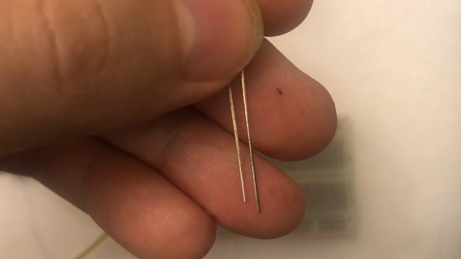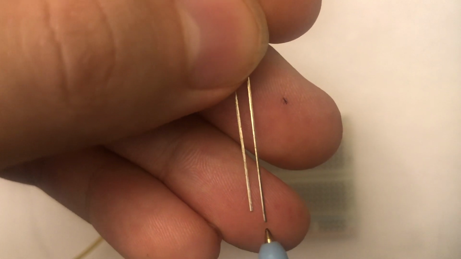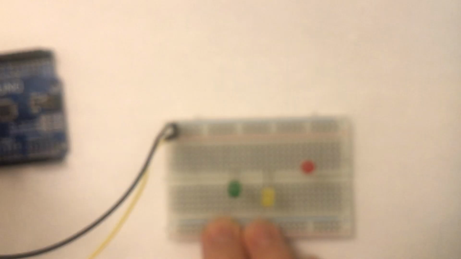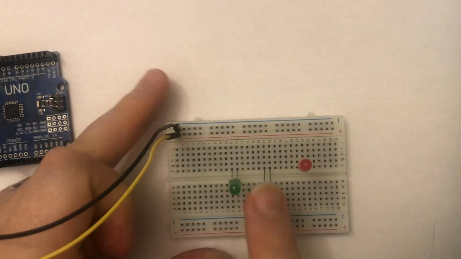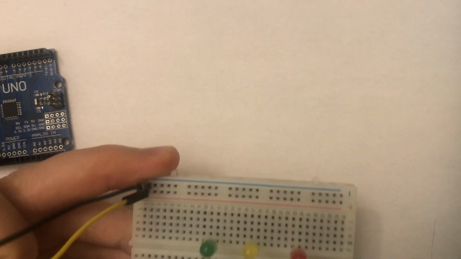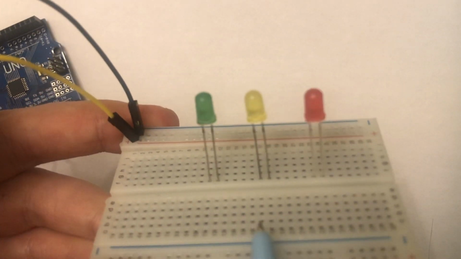The longer side is positive and the shorter side is negative. Okay, so I'm going to make sure that all the positive sides are right. It doesn't really matter which way, but I'm just going to be clicking. Oh, it's very not focused. It will be focused very soon. There we go. So as you can see, all the LED lights are now connected to the breadboard.